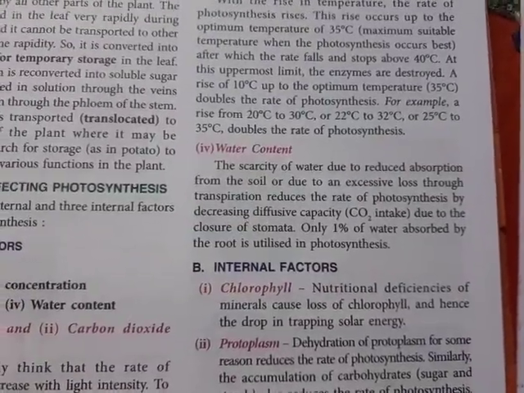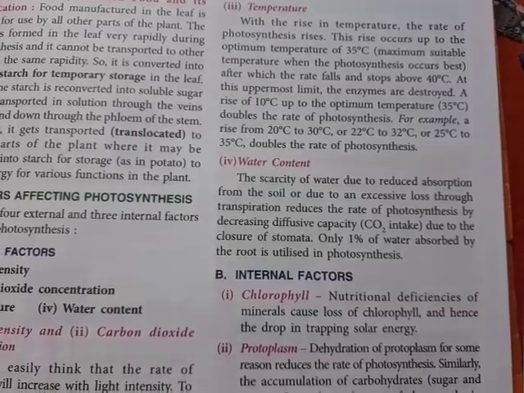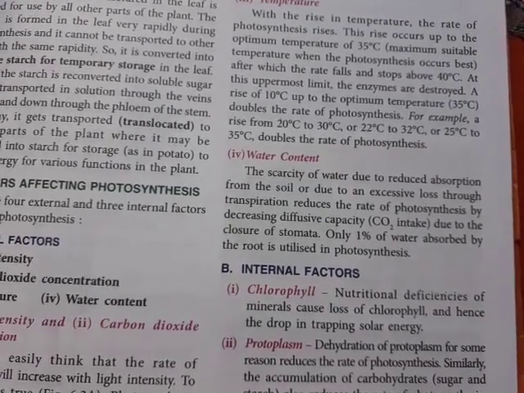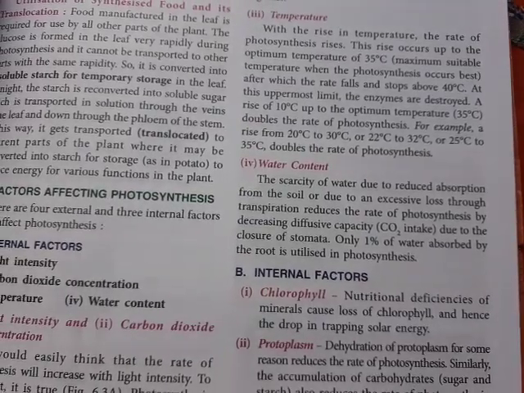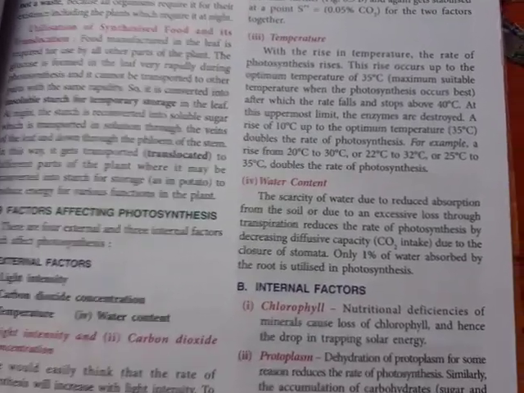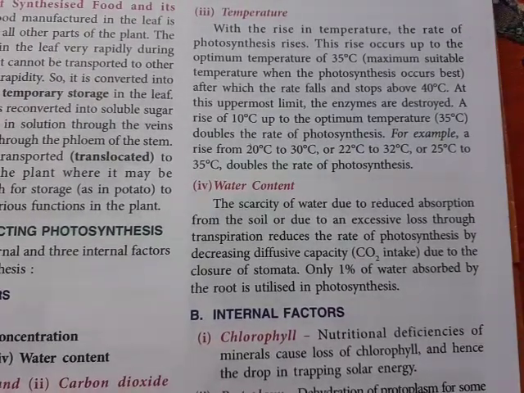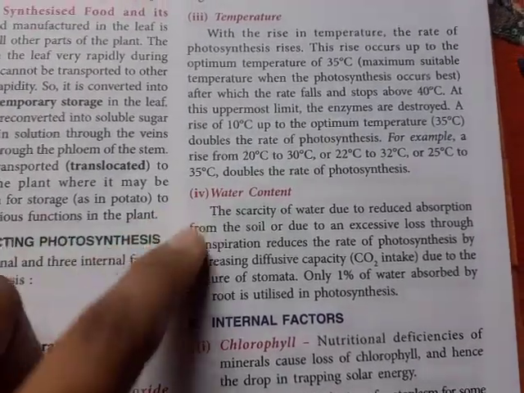So here, water content: scarcity of water due to the reduced absorption from the soil or due to an excessive loss through transpiration reduces the rate of photosynthesis. Okay, so it will reduce, decreasing the diffusive capacity due to closure of stomata. So only 1% of water absorbed by the root is utilized in photosynthesis.